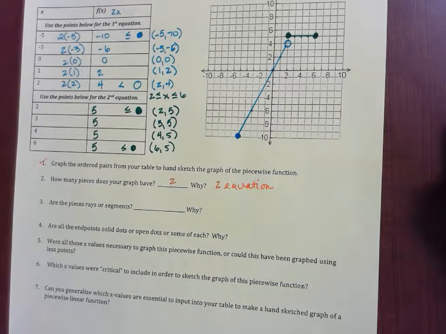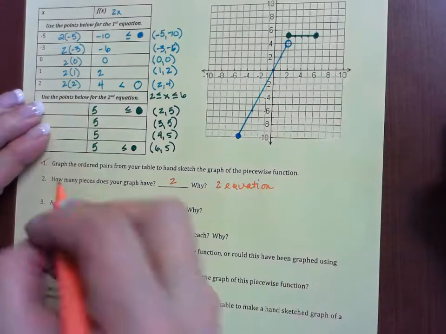First question, what's a ray? Anybody remember what a ray is? It's a line that goes forever, but there's something specific. It is a line, but it's a specific line. It's got an end point.